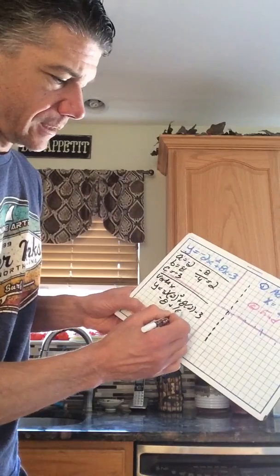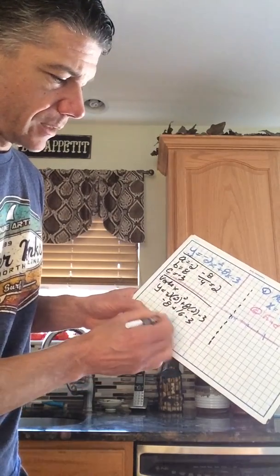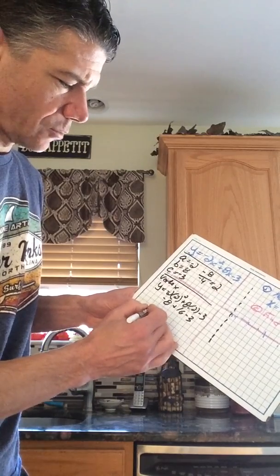2 times 2 is 4, times negative 2 will be negative 8, plus 16 minus 3. That's going to get me negative 11 plus 16, which ends up getting me 5, I believe, right? So y is going to equal 5. And there's my vertex then. The vertex is going to be the ordered pair (2, 5).